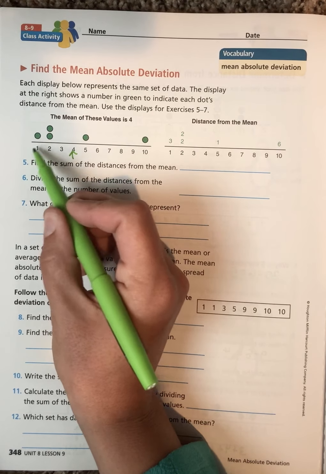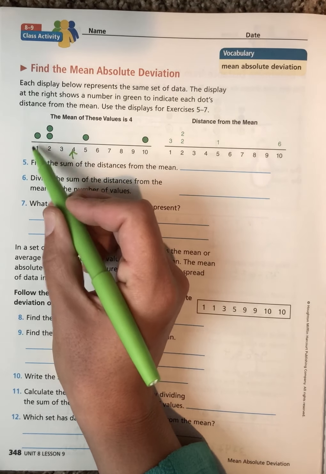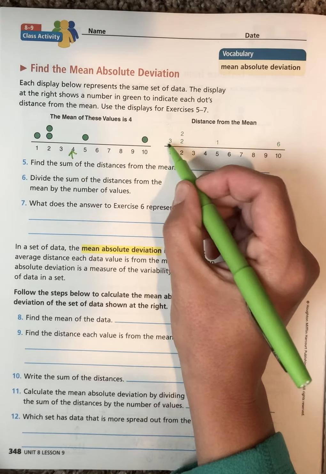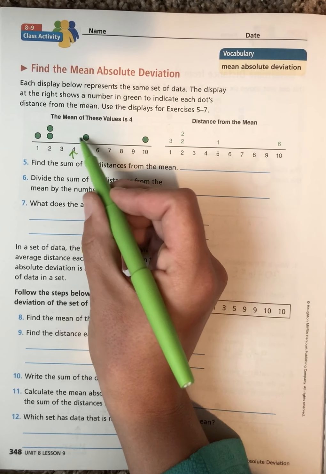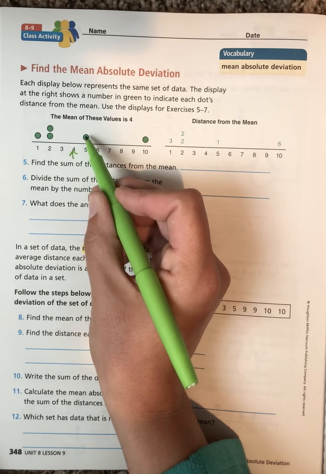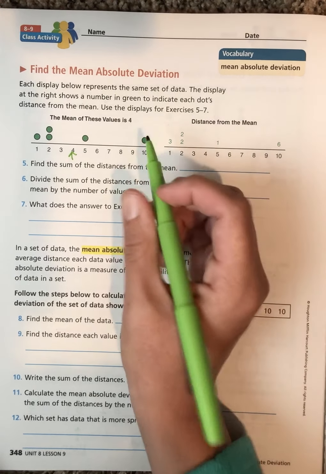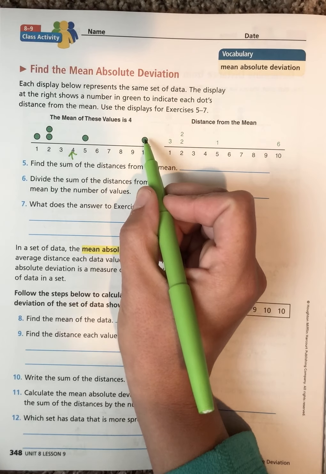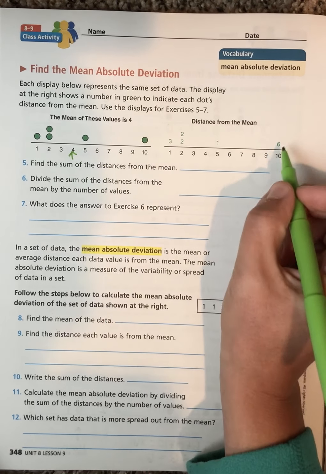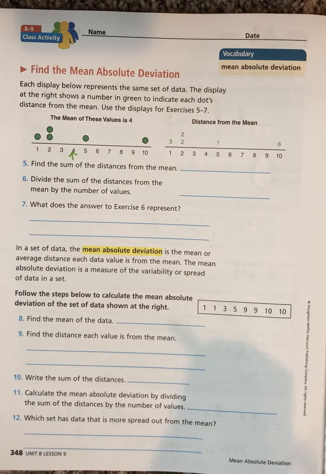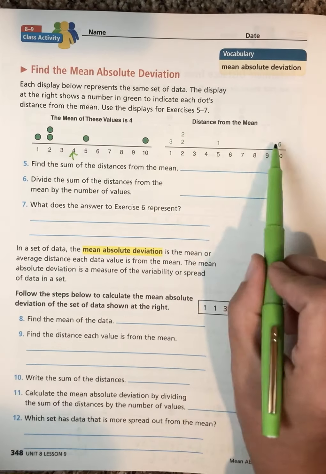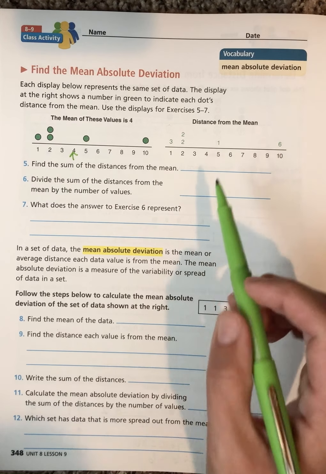How far away is the 1 from the number 4? 1, 2, 3 jumps away. So we put a 3 there. How far away is 5 from the number 4? It's 1 number away from the mean. So we replace it with the number 1. And how far away is 10? It is 6 away from 4. So we replace that dot with a 6. So again, these numbers just represent how far away the data points are from the mean.